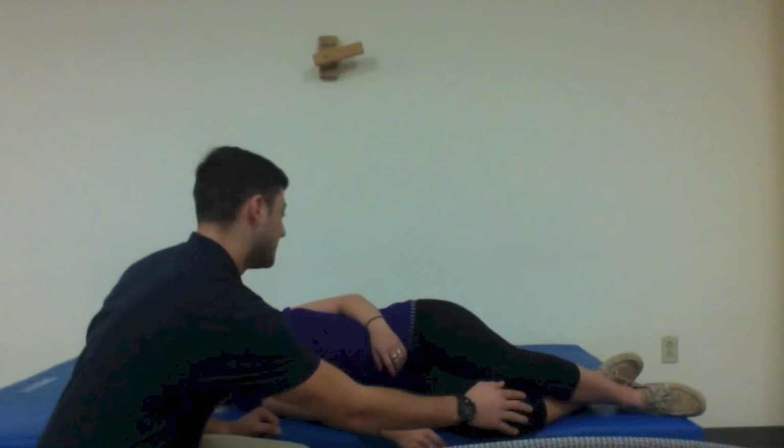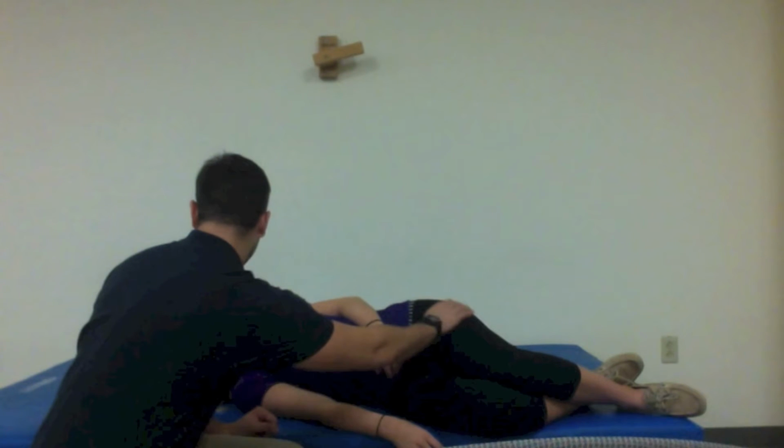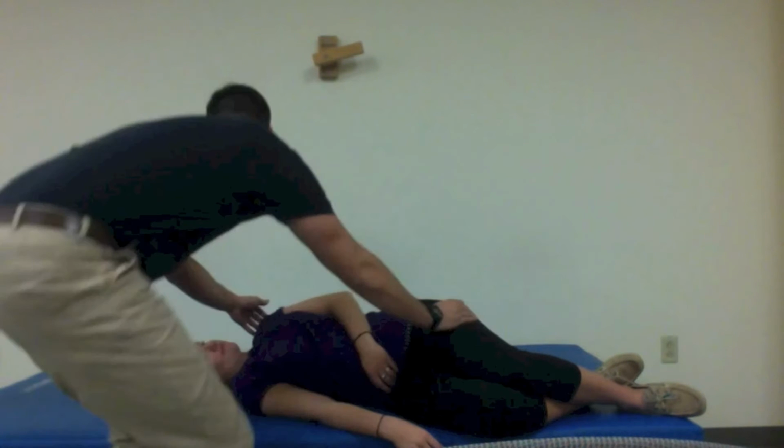So then I want you to take your strong leg and wrap it under your other leg and kind of use momentum to bring your legs up. Excellent. Now we're going to go to your back, okay? So I'm going to use your hip and your shoulder, and we're just going to roll straight back.